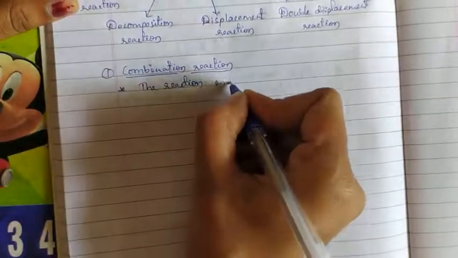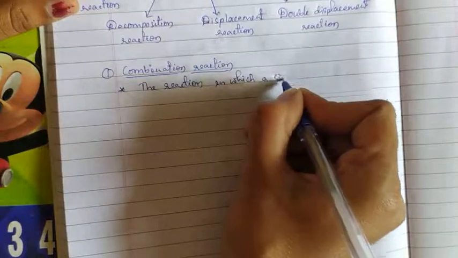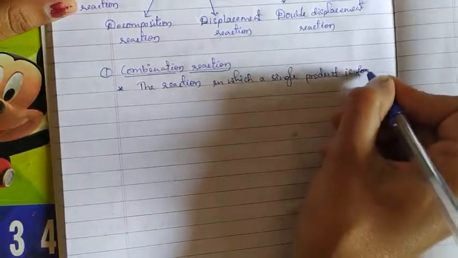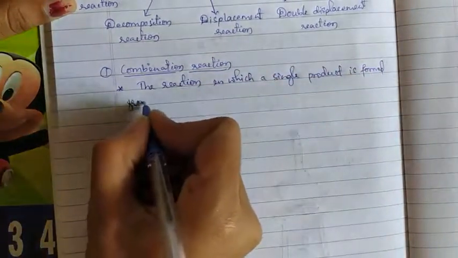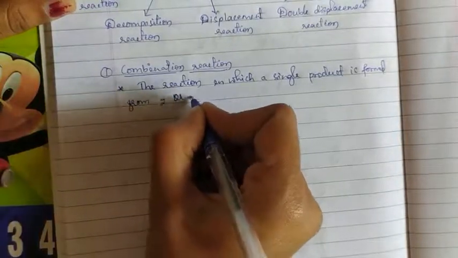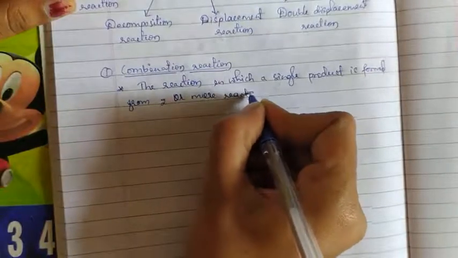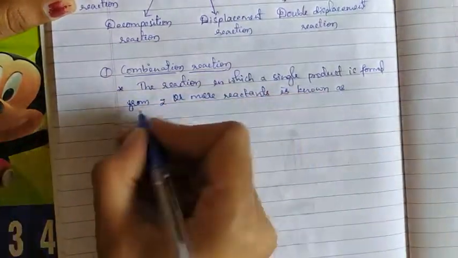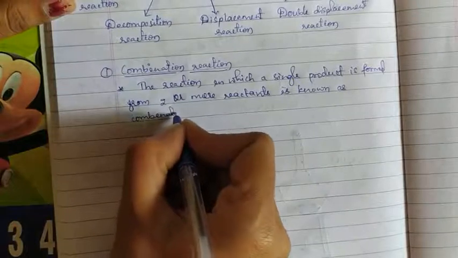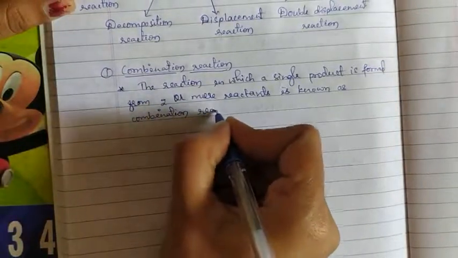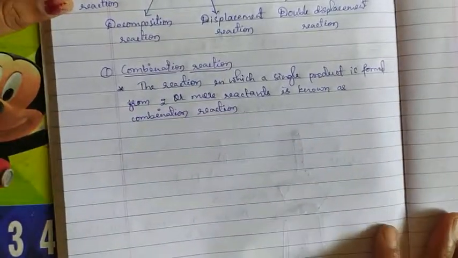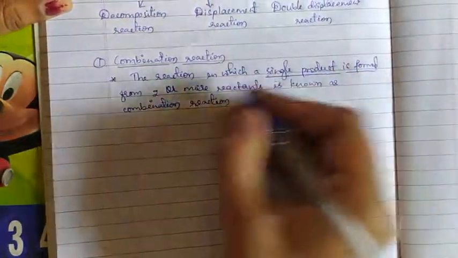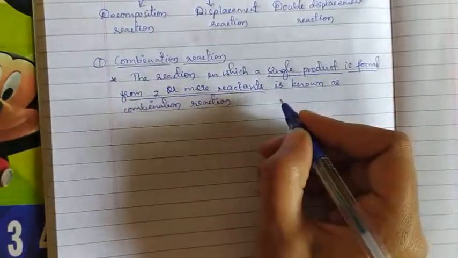The reaction in which a single product is formed from two or more reactants is known as combination reaction.